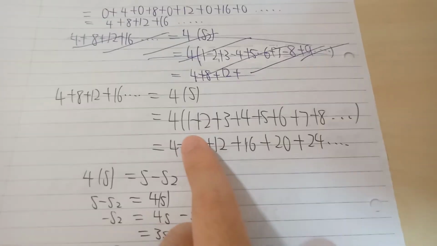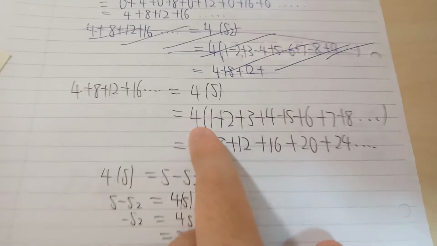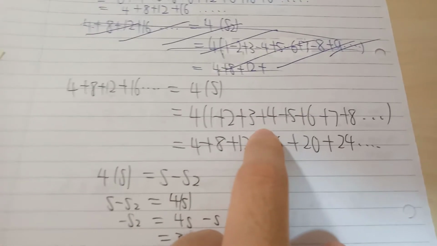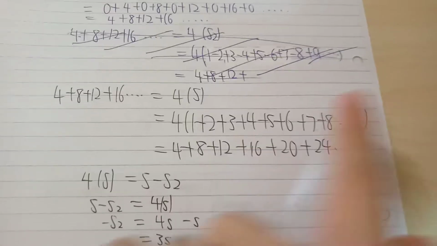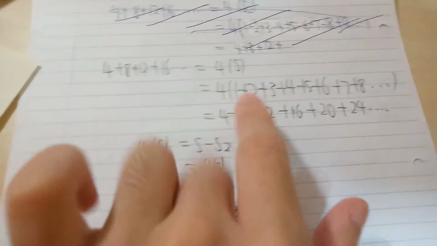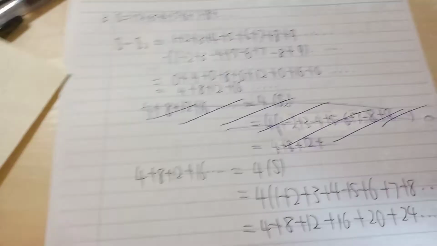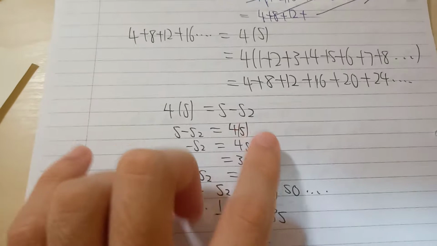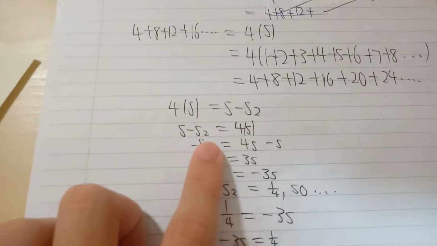If you do the distributive property, we go 4, 8, 12, 16, 20, 24, and so on and so forth. And we realize that this is equal to S minus S2. So 4S equals S minus S2.